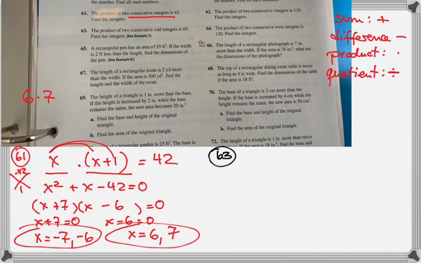But I got to come up with an equation. I can't just write down 7 and 9. The first value is x. What is the next consecutive number? Plus 2. Well, not just plus 2, but x plus 2 equals 63. X squared plus 2x minus 63 is 0.